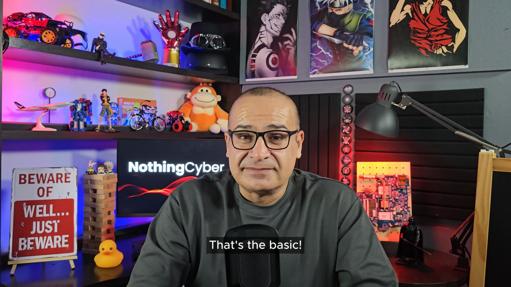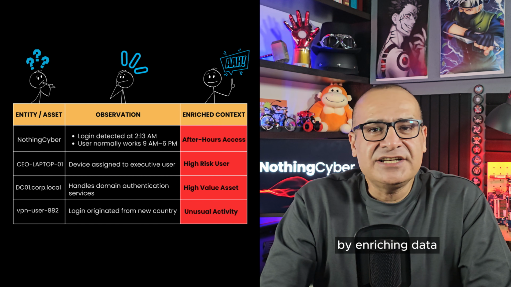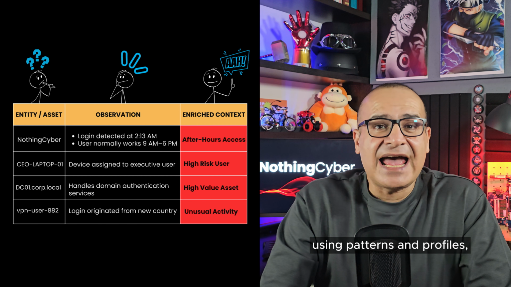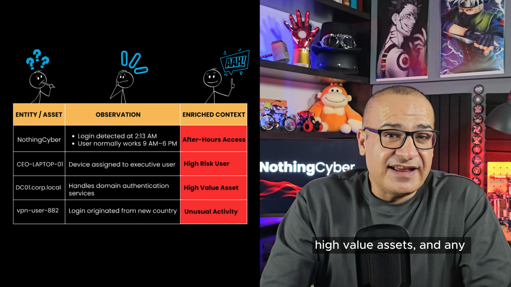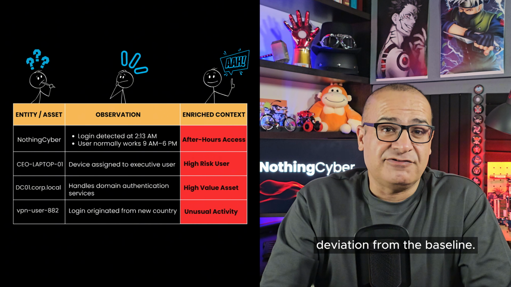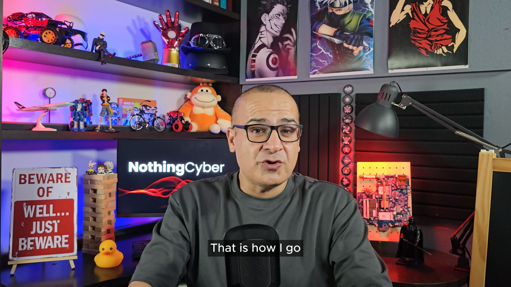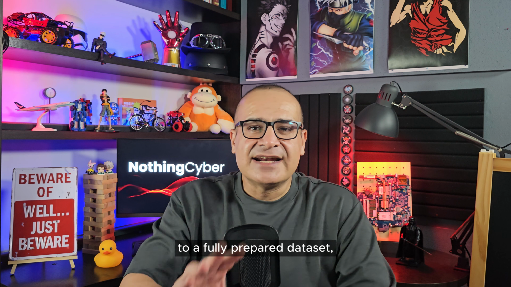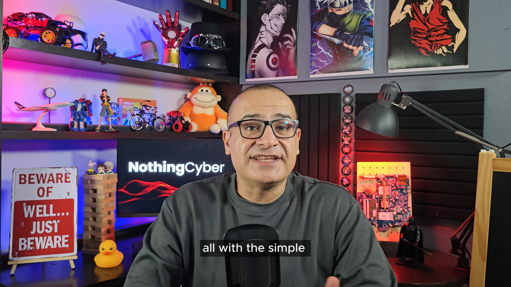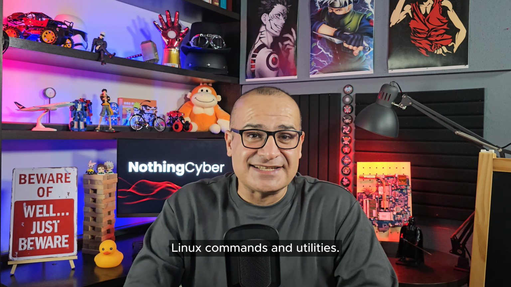That's the basics. We can go further by enriching data using patterns and profiles, helping us flag high-risk users, high-value assets, and any deviation from the baseline. That is how I go from raw network traffic to a fully prepared dataset ready for analysis, all with simple Linux commands and utilities.